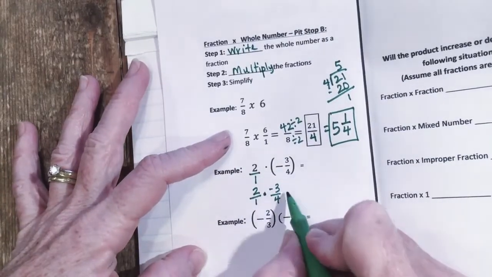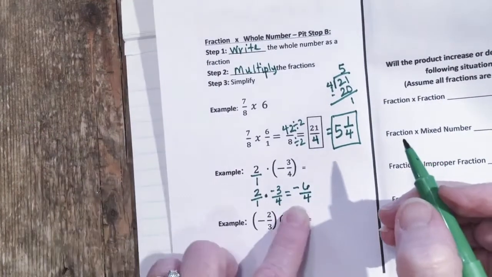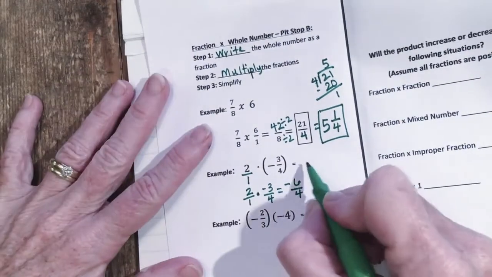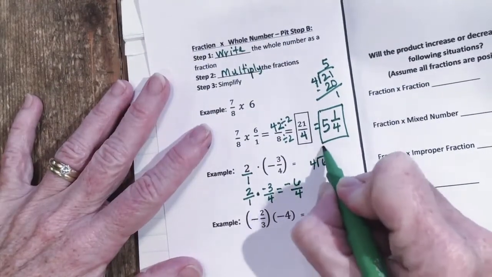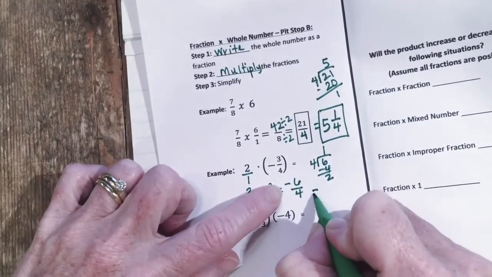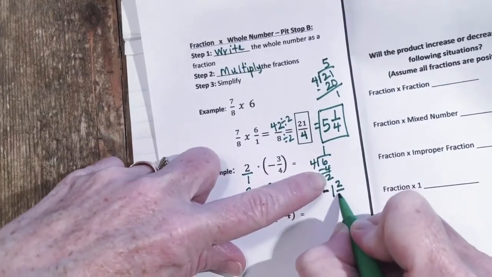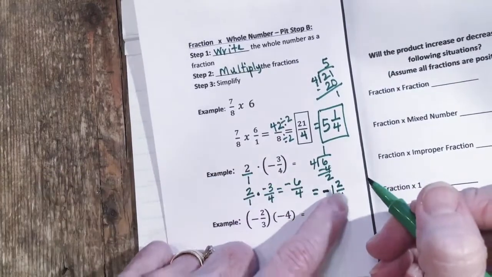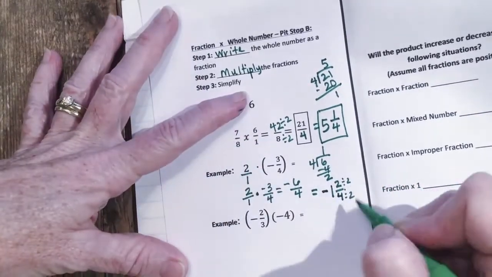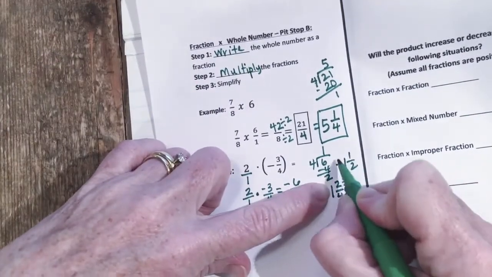All right, so 2 times -3 is -6. 1 times 4 is 4. I still need to change it into a mixed number. So if I divide 4 into 6, it goes 1 time with a remainder of 2. So this is negative, so my answer is also negative. It's -1 is my whole number, 2 is my numerator, 4 is my denominator. This can still be simplified by 2. So my final answer, sorry, I'm out of room, is going to equal -1, and then this becomes 1/2.